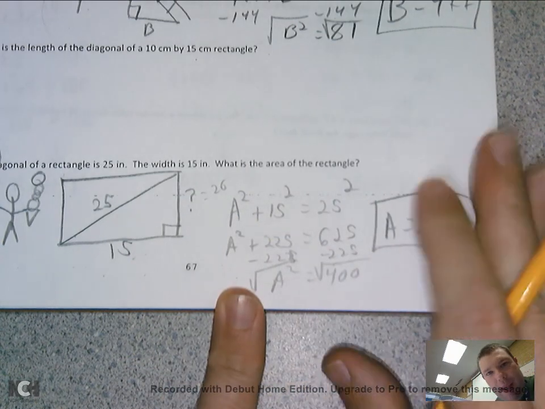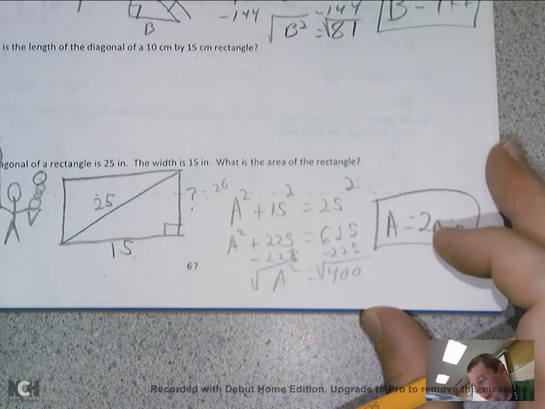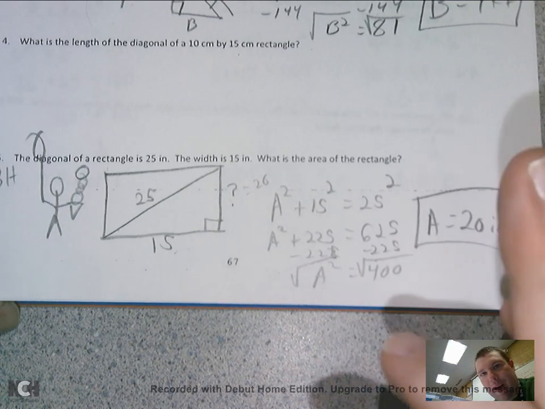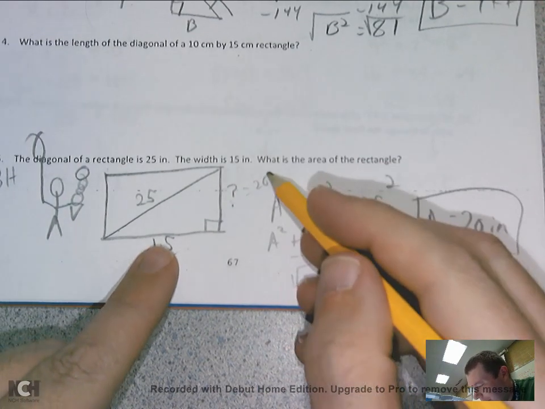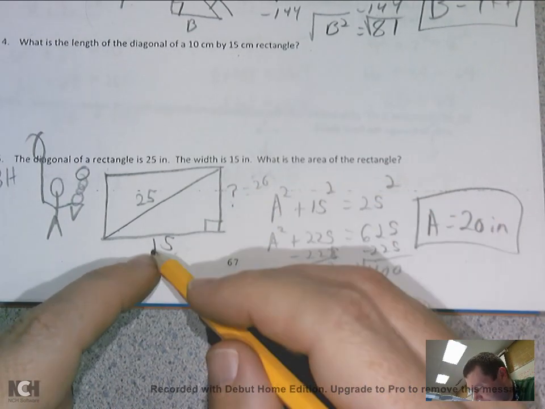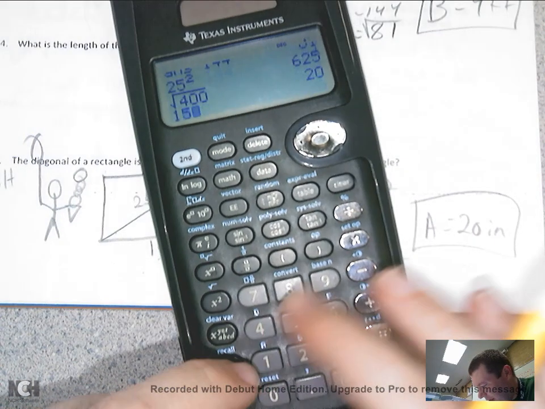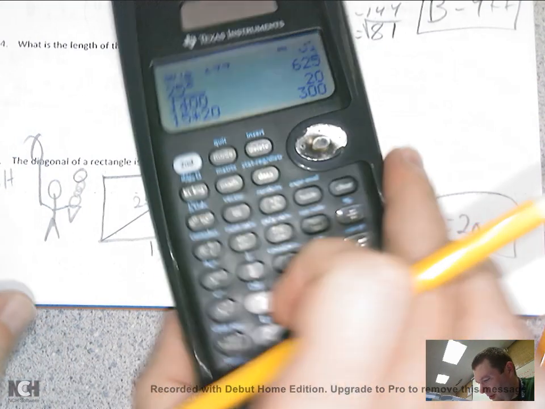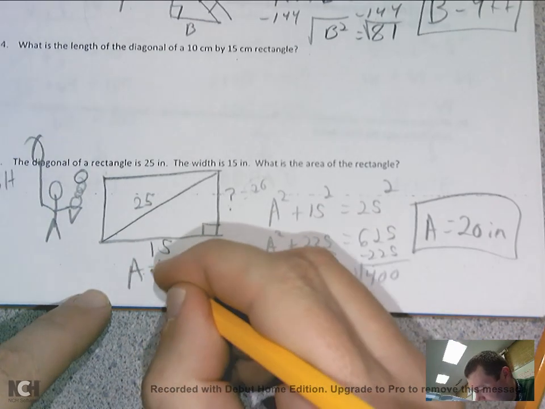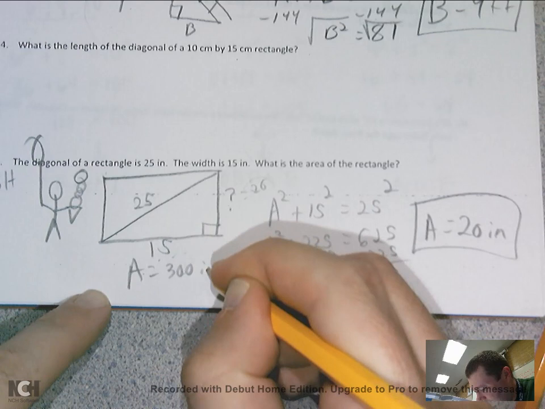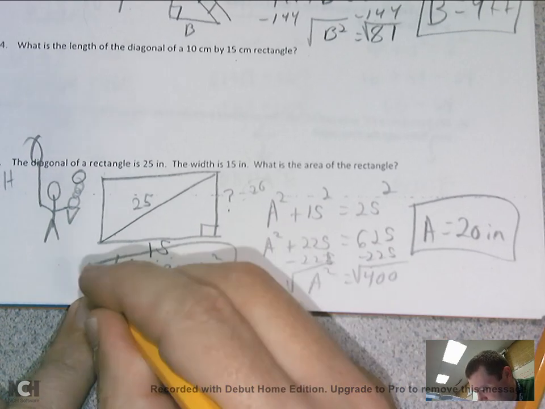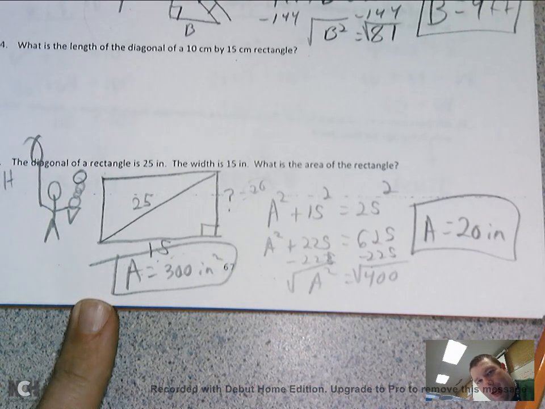Okay, that actually is not my answer that it wants, though, right? It wants to know what the area of the rectangle is. So now that I know this is 20, I know that it's the base times height, so 15 times 20. 15 times 20 is 300. So the area is going to be 300 inches squared. And that would be my answer. Voila!